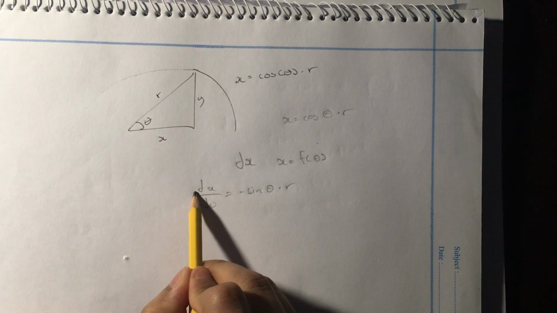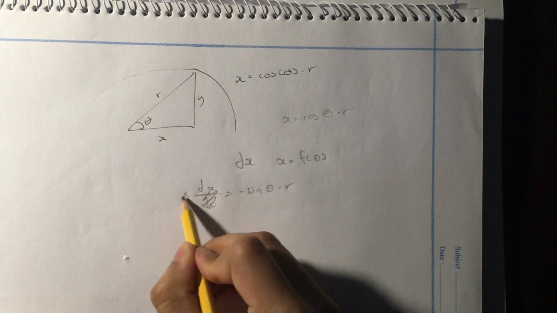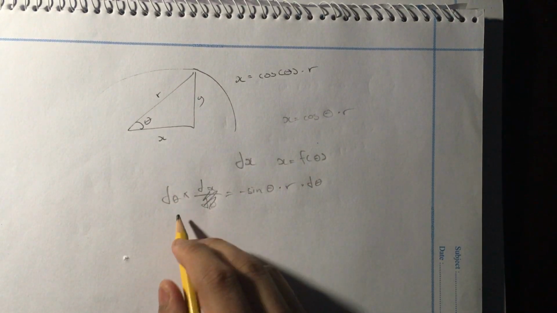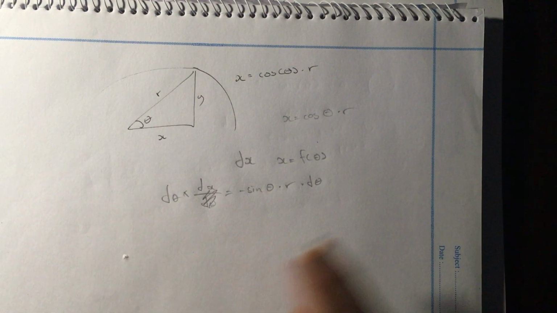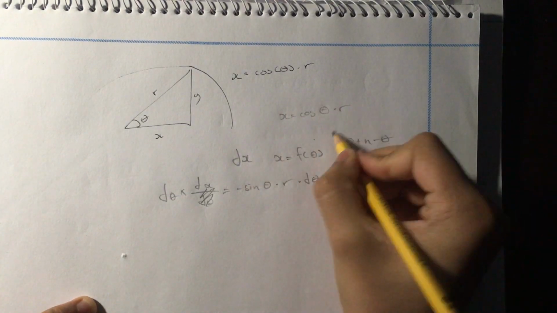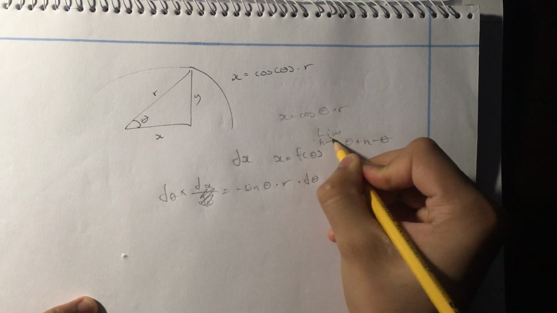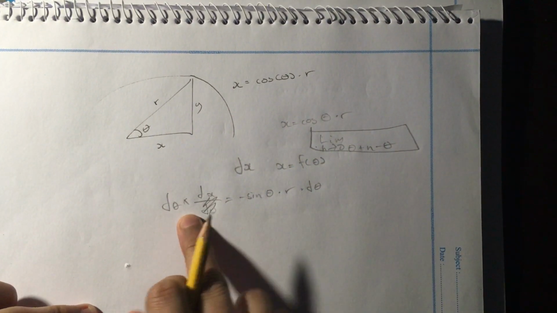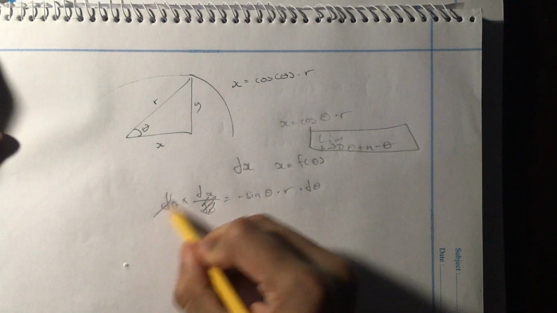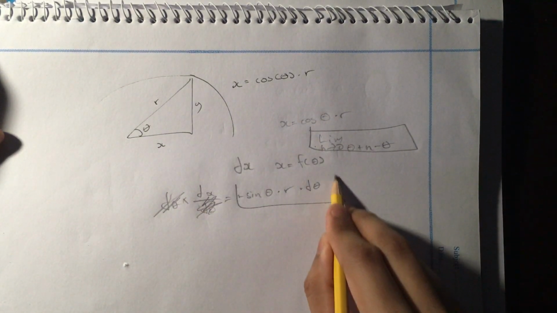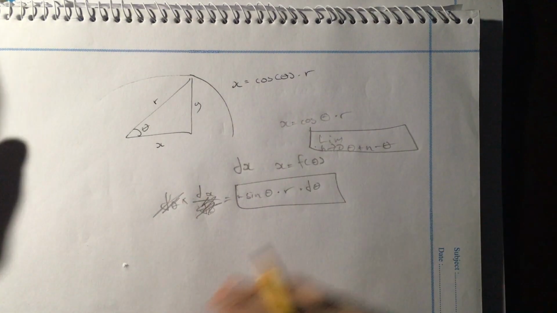We want to have our dx by itself, so we multiply both sides by d theta. Remember, d theta is an actual value. It's a value that approaches 0, as the limit of n goes to 0, right? So that's what our d theta is. So we can actually do this procedure. Okay, and so they both go away, and now we know that dx is equal to this value right here. Now we just have to substitute.